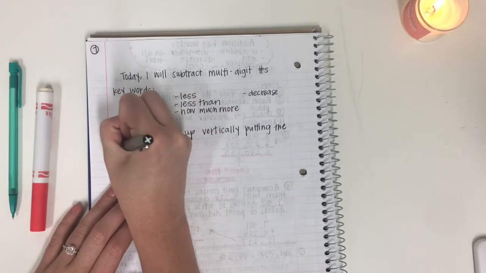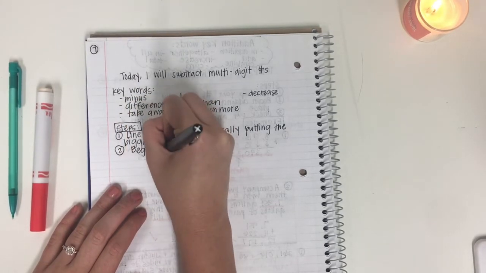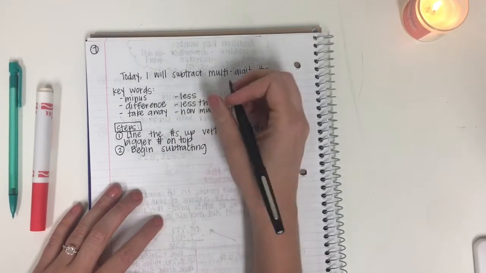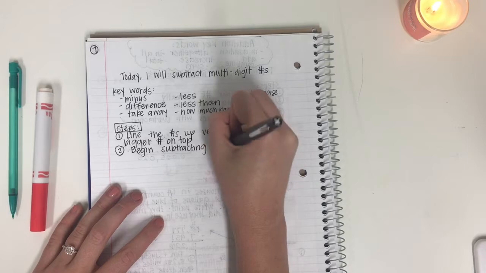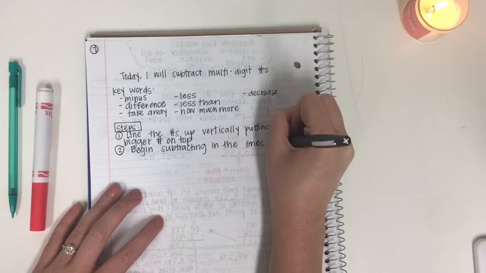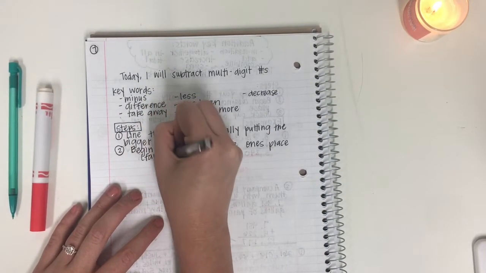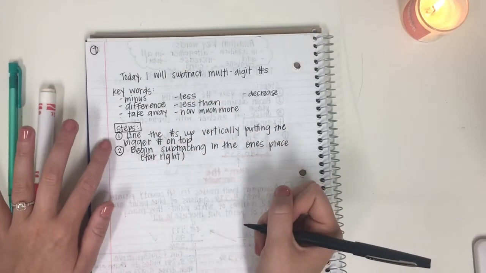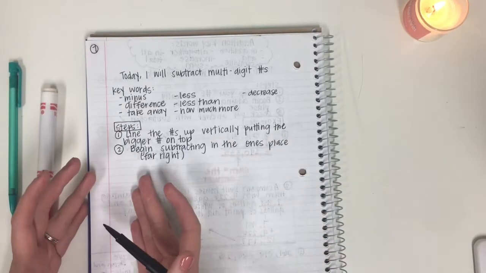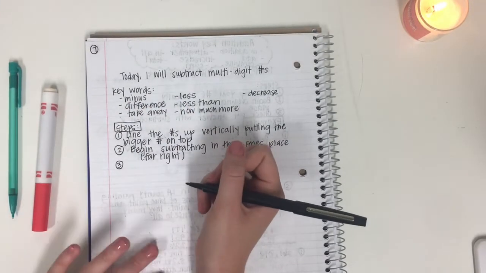Okay, step 2, begin subtracting in the ones place or far right. Okay, so we line up our numbers vertically with the bigger number on top. Then we start subtracting from the right, from the ones place, and work our way. Okay, step 3, which is kind of something we touched yesterday and didn't really go into.